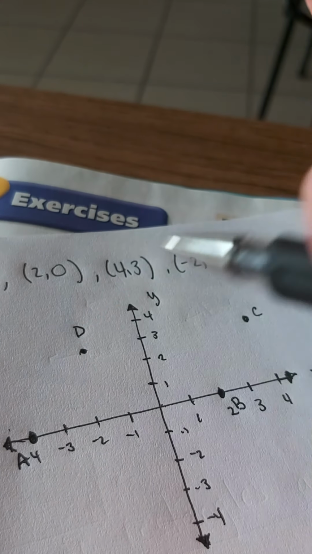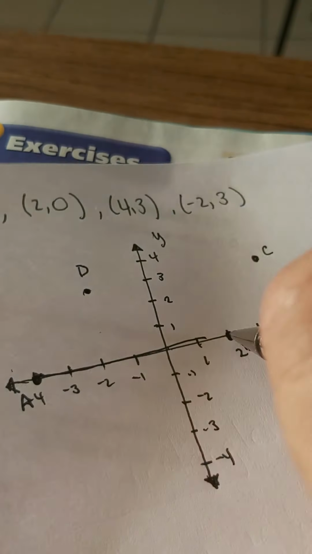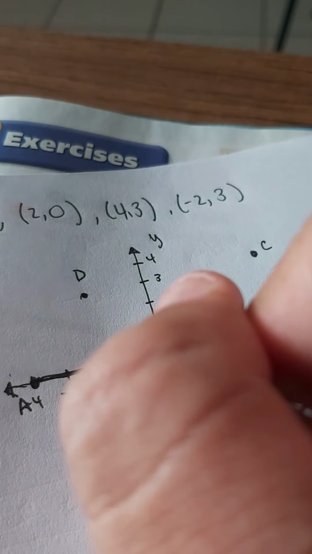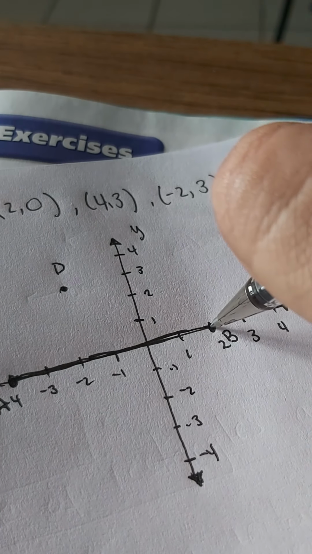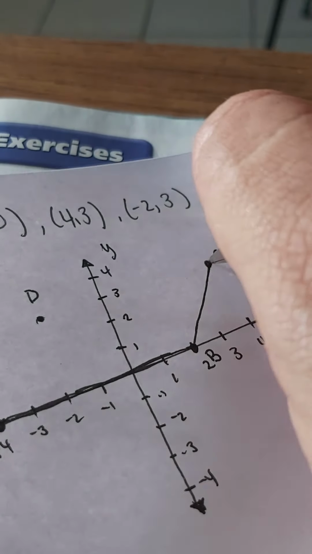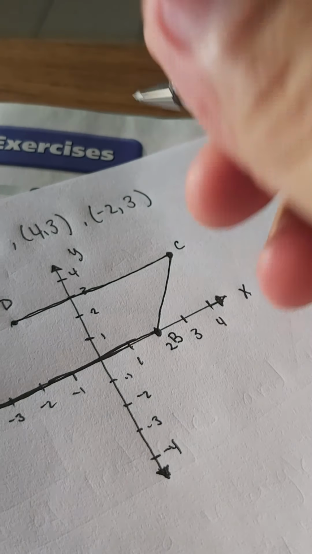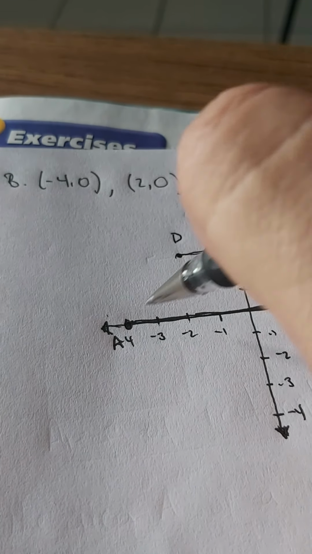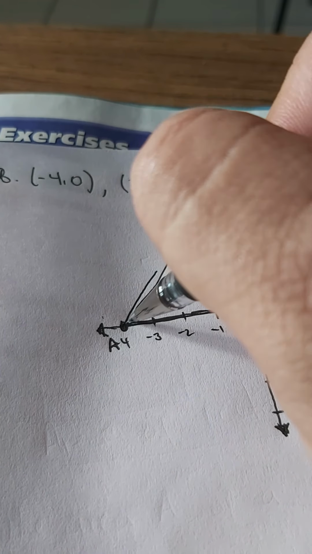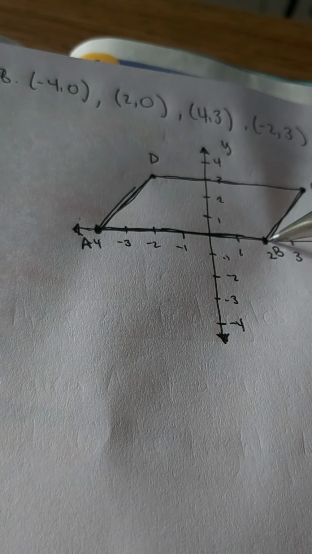Now we connect the points AB, BC, CD, AD. Oops, sorry. And what do we have here? We have a parallelogram, right?